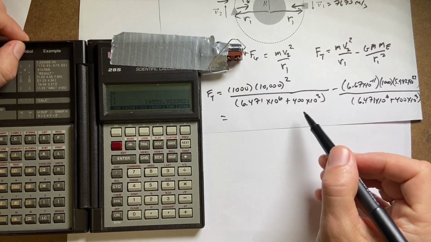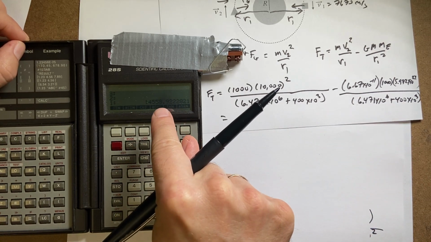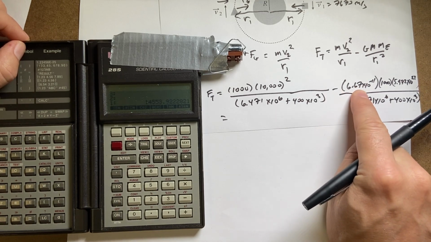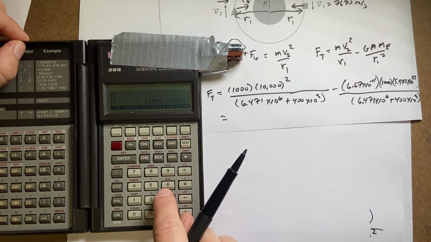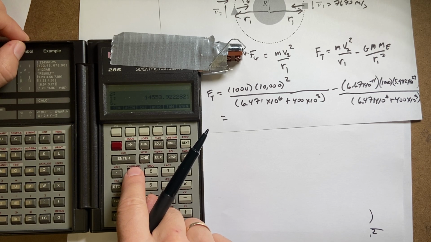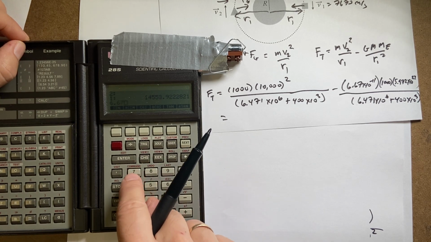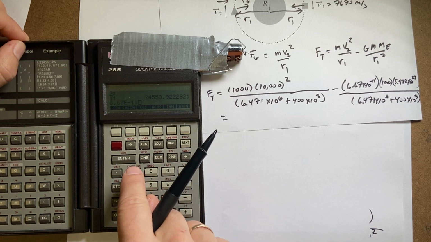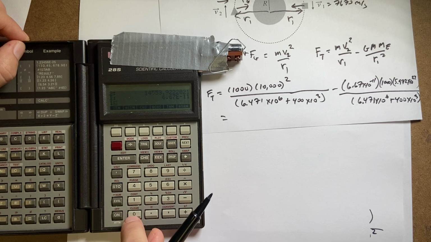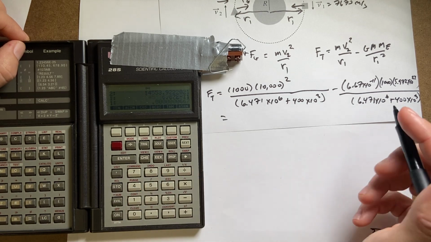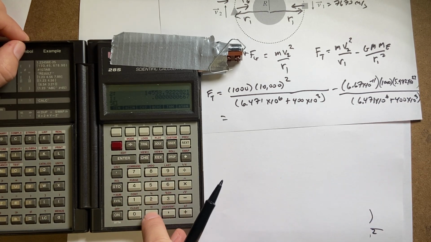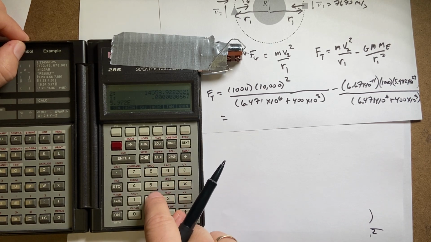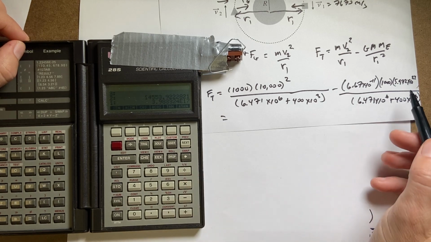So this is my number right here. I don't need to write it down because it's in my calculator. Okay, I don't need to do that, but you could. Now I'm going to go over here. I'm going to include the minus sign with this. I'm going to say 6.67 times 10 to the negative 11th, change sign, 11, enter, 1,000 times. This is the mass of the Earth, 5.972 times 10 to the 24th times.